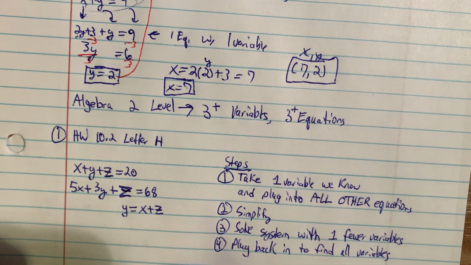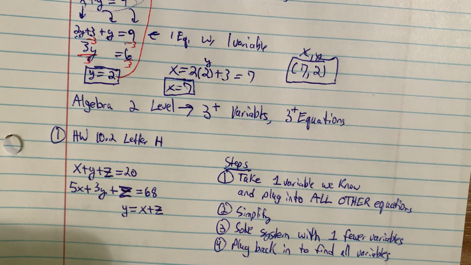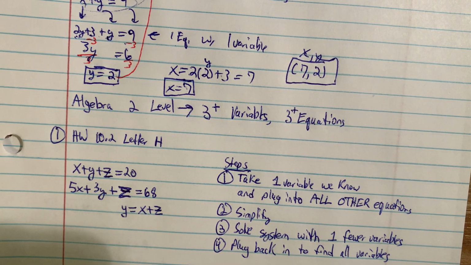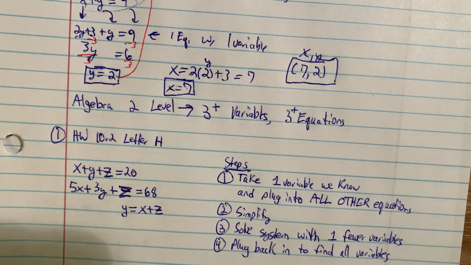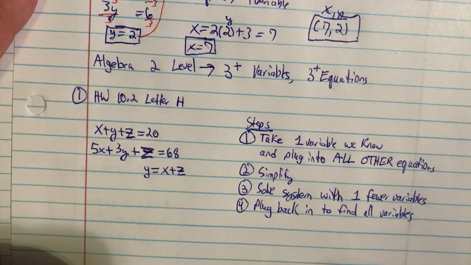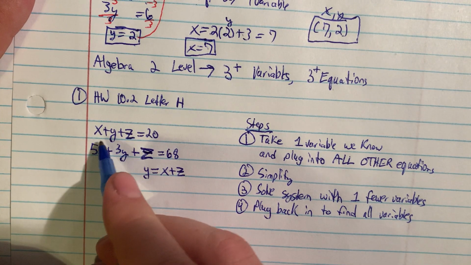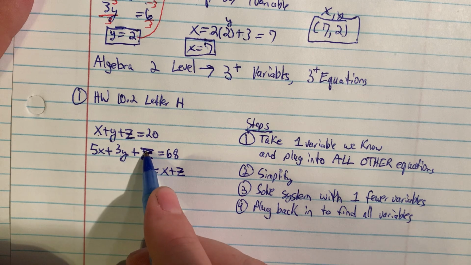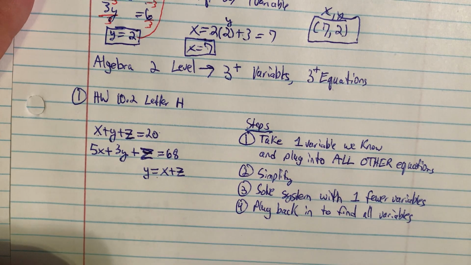Now, what makes Algebra 2 level systems of equations different is that instead of having just two variables with two equations, we're going to have at least 3 variables, sometimes more, with 3 equations. You need as many equations as you have variables. And so here, this is coming from your homework. There's variables x, y, and z, so that's 3 variables. And so we have 1, 2, 3 equations.